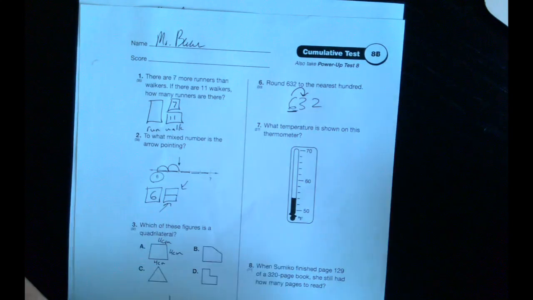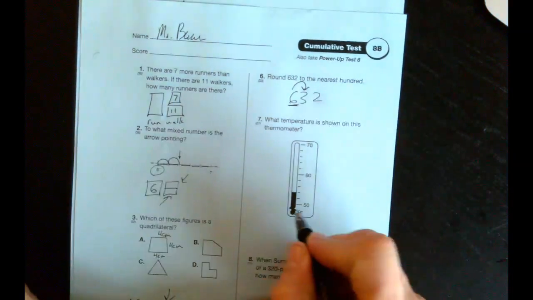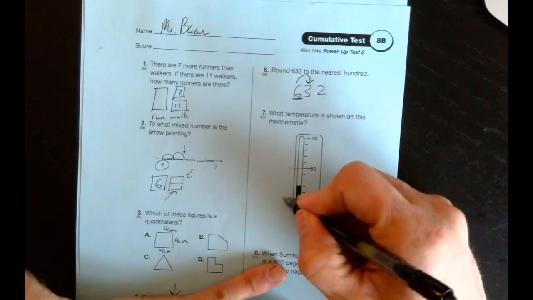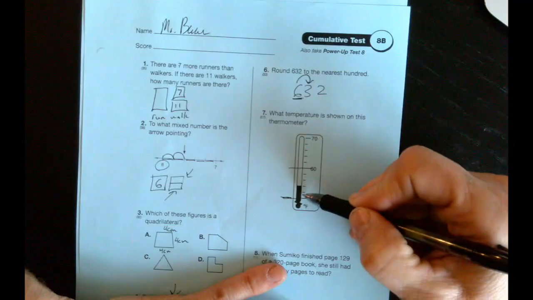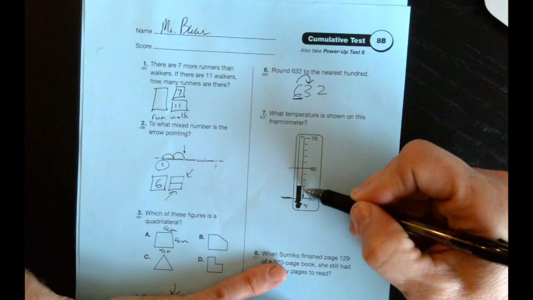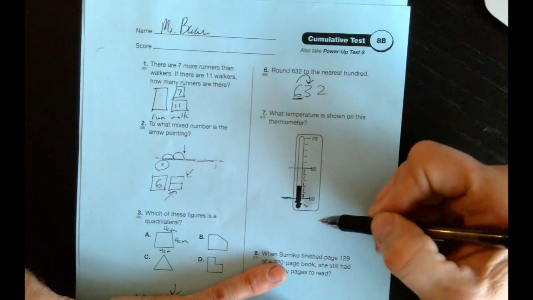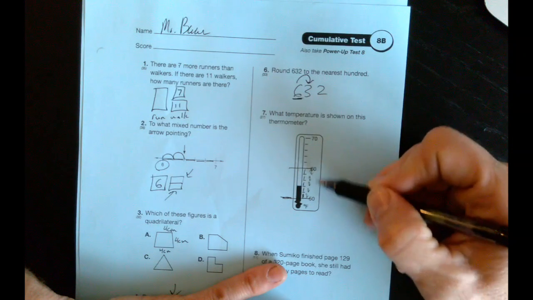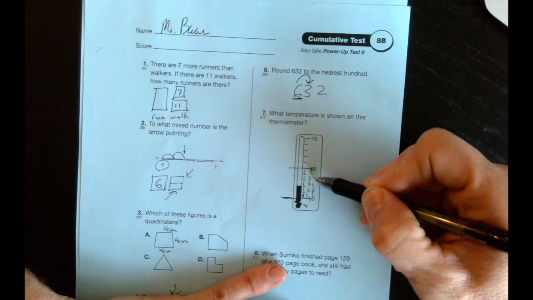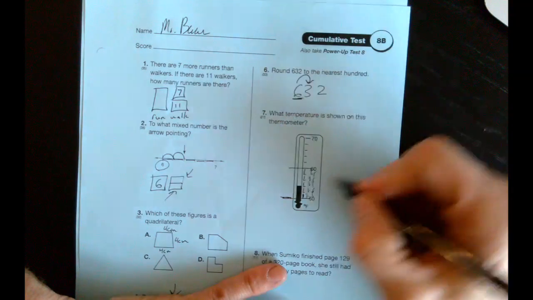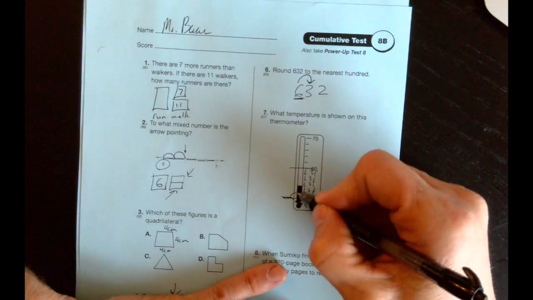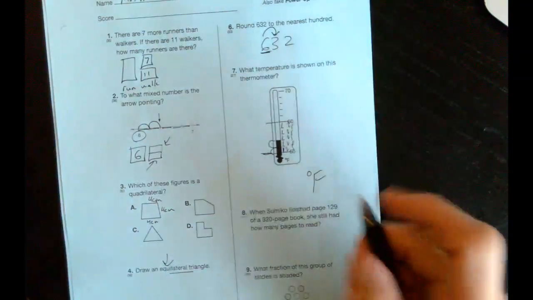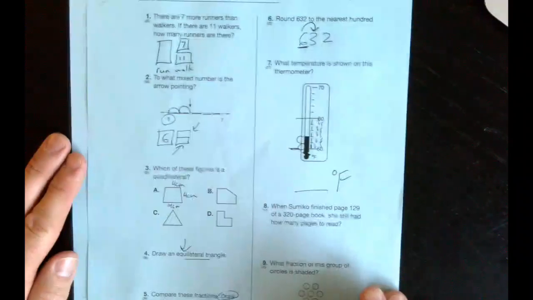Number 7, what temperature is shown on the thermometer? Here's 50, here's 60. So somewhere between 50 and 60 degrees. Go ahead and count the spaces. Try counting by 1s. Try counting by 2s. Try counting by 5s. Figure out what each tick is worth, and then you're going up 2 ticks. Your label should be degrees Fahrenheit. Some degrees Fahrenheit.